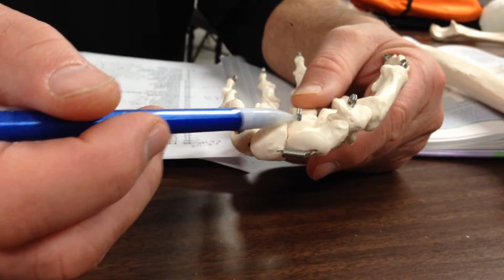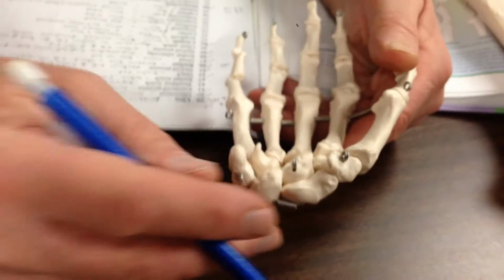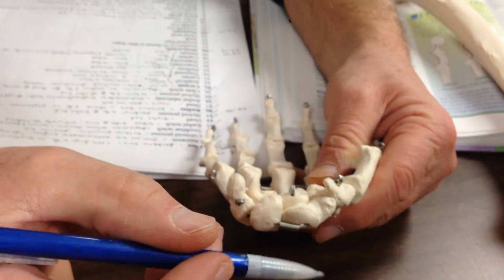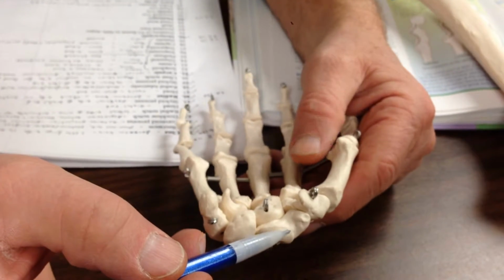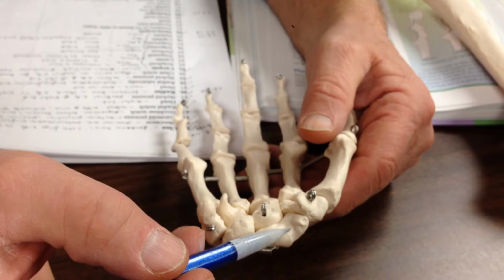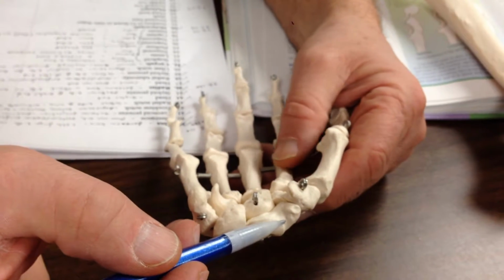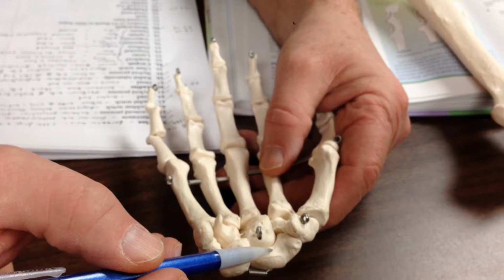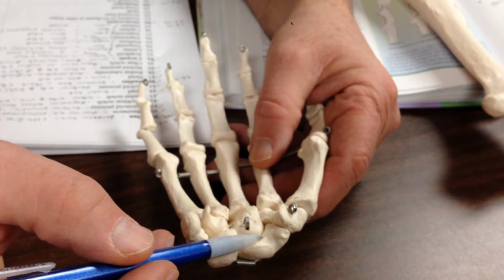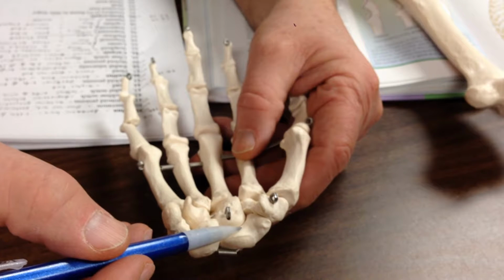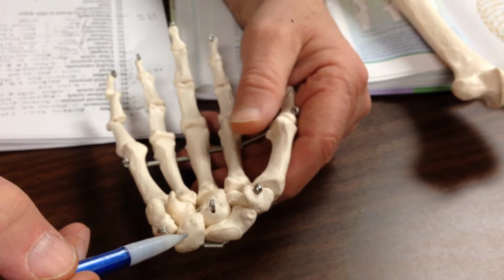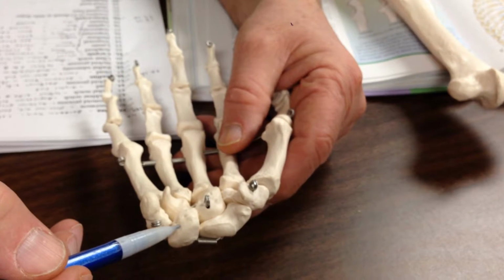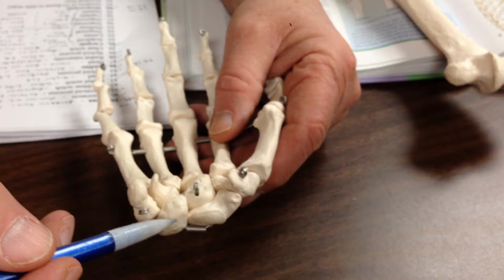The wrist bones are the carpals, and we have this series of carpals that make up the wrist bones. On the proximal row, on the thumb side, which is the lateral side, the first wrist bone is the scaphoid, and the scaphoid resembles a boat. The next one, going from lateral to medial, is the lunate, which resembles a crescent moon.